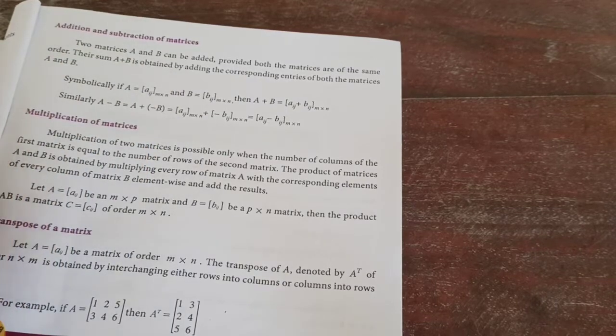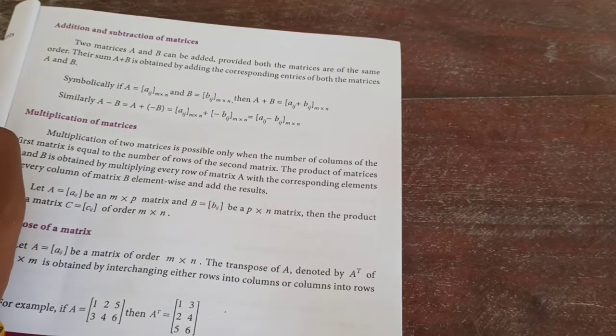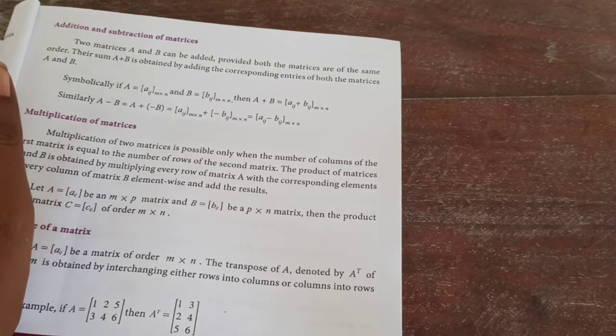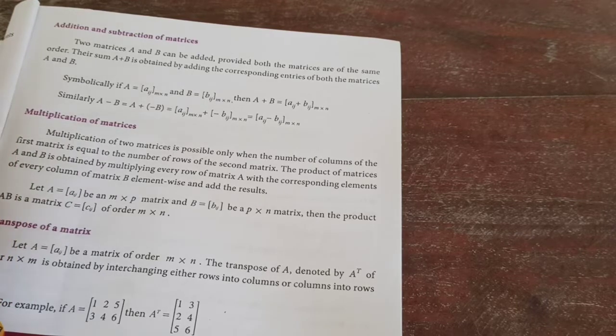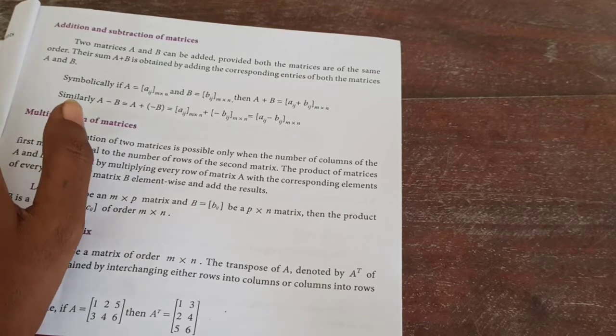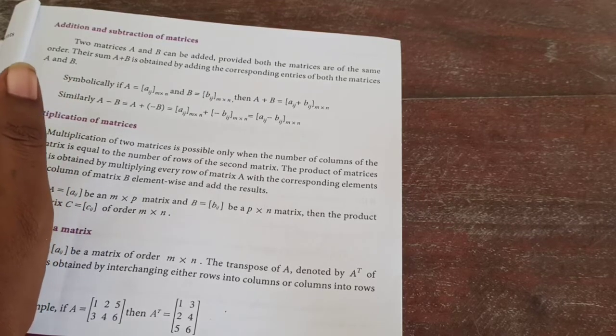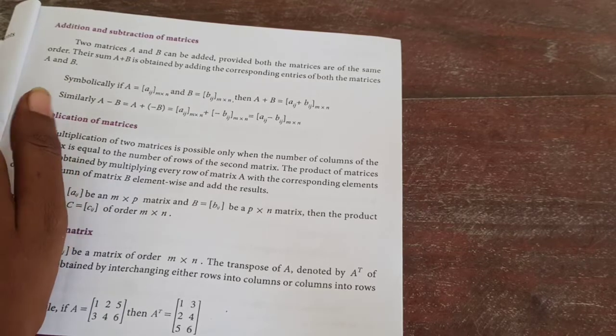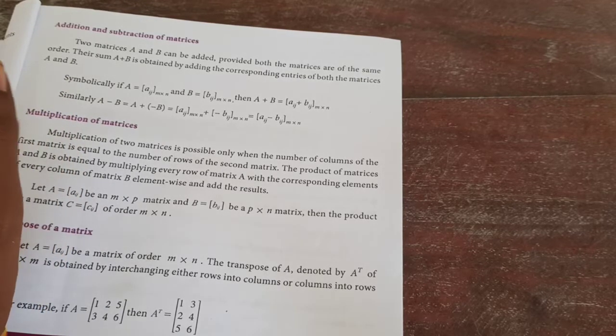So 2 matrices A and B can be added if we need to add 2 matrices, there is a condition: both the matrices must be of the same order. So if A is of order 2 cross 2, then B is also of order 2 cross 2. Otherwise you can't add. If we need to subtract 2 matrices, what's the condition? A is of order 2 cross 2 means B is also of order 2 cross 2. If the orders differ, you can't add or subtract the matrices. That's the condition. Keep it in mind.